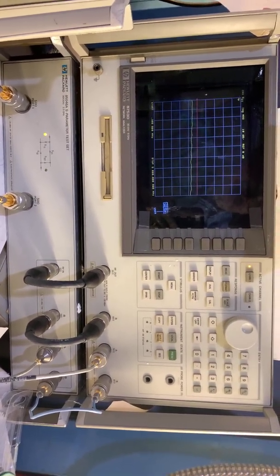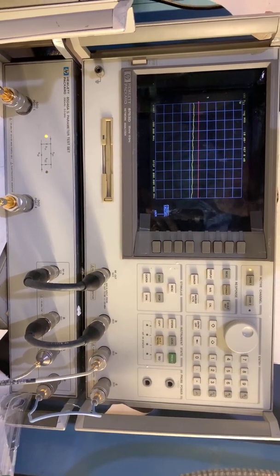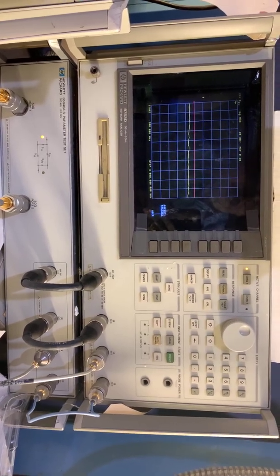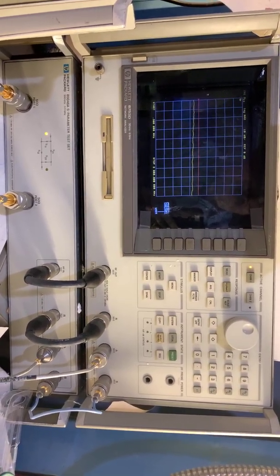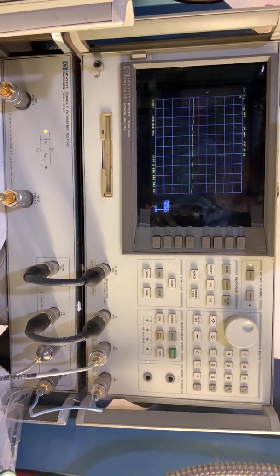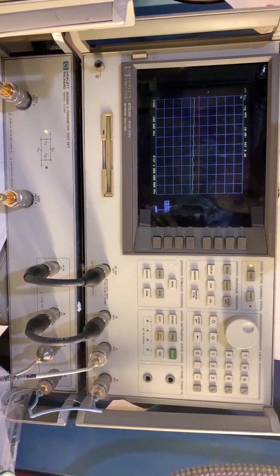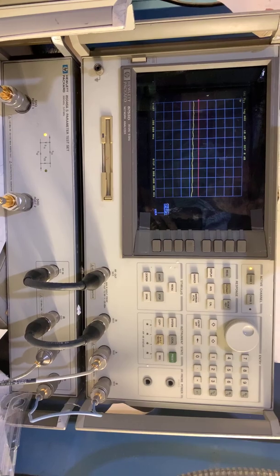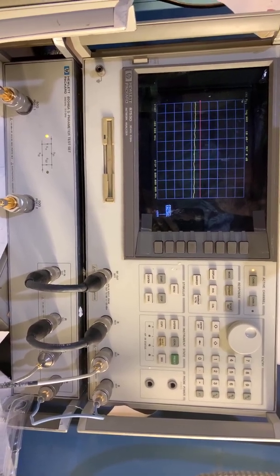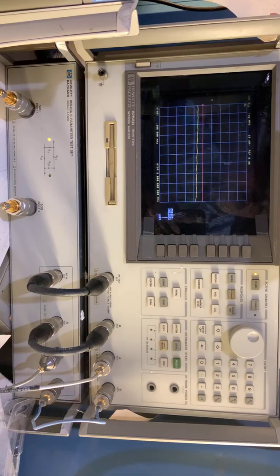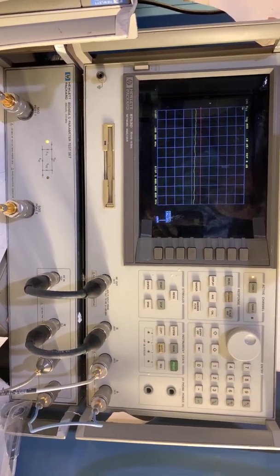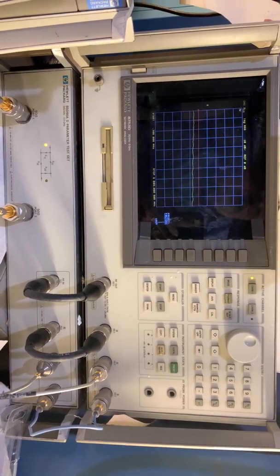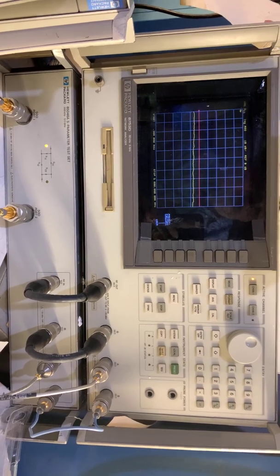So basically, network analyzers are manufactured by different companies. The biggest ones probably out there are Agilent, now Keysight. It's been one of the oldest manufacturers of vector network analyzers. Then there's Anritsu, which used to be Wiltron, and then of course there is also Rohde & Schwarz, which is a German company, and those three companies are pretty much dividing up the market between those three big players.